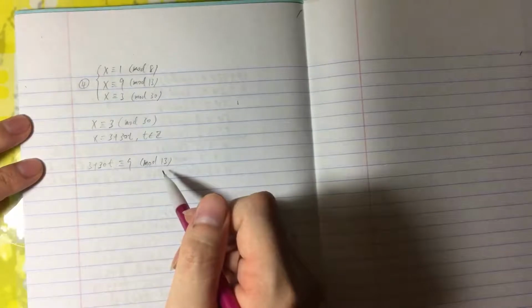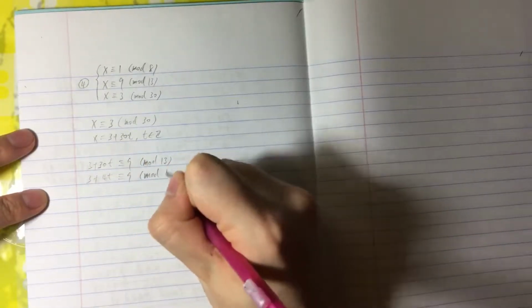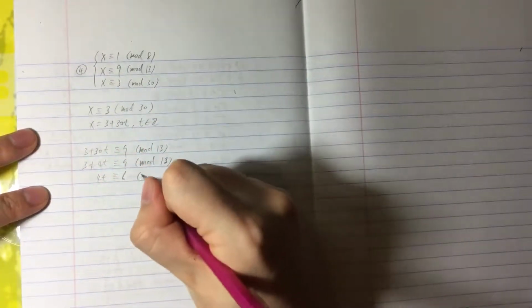Here 30 is more than 13, so I can take 30 divided by 13 and take the remainder. 30 divided by 13, remainder is 4. So we get 3 plus 4t congruent to 9 mod 13. Then I can subtract 3 from both sides. I have 4t congruent to 6 mod 13.